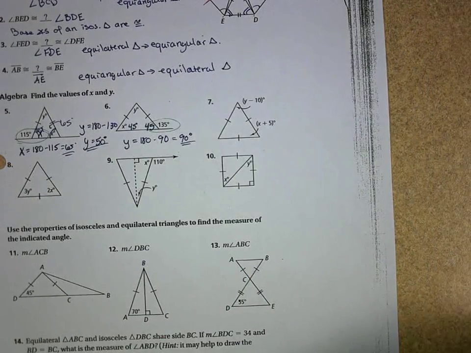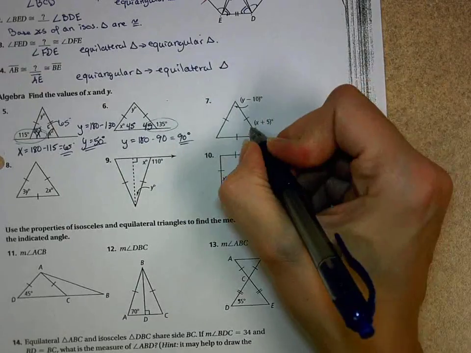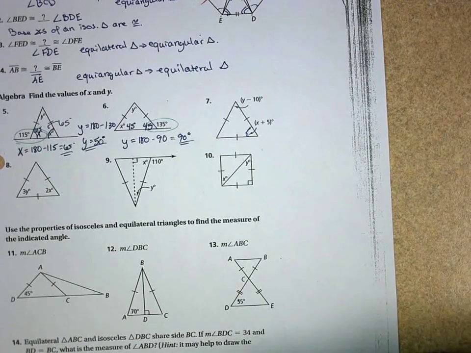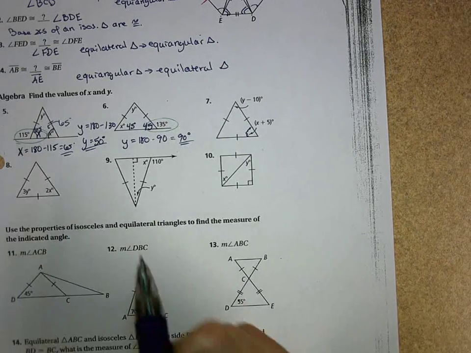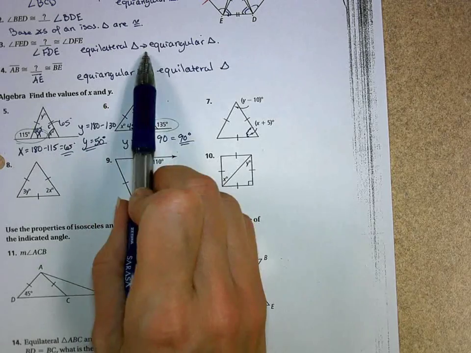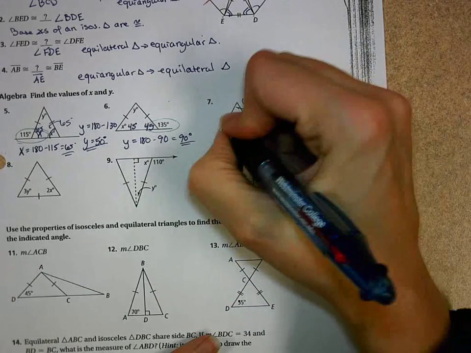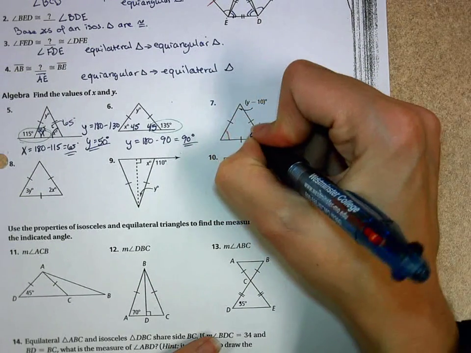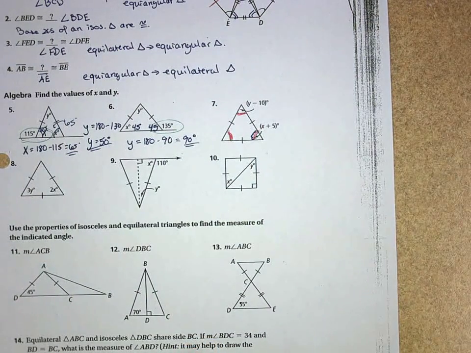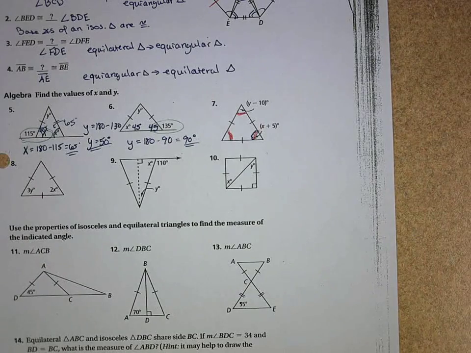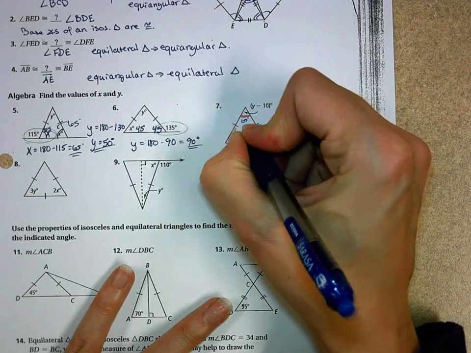All right, and then we look at number 7. And I'm like, okay, look for y and x. They're part of angles. And by the way, this is what the angle x is really supposed to be pointing to, not a side. So when I look at that, I'm like, oh, it's equilateral. Well, what do I know from up above? It says equilateral triangles imply equiangular triangles, which means all these angles are exactly the same. And if it's equiangular, that means that's 180 divided by 3, that's 60 degrees. So I know this is 60 degrees, this one's 60 degrees, and this angle is 60 degrees.